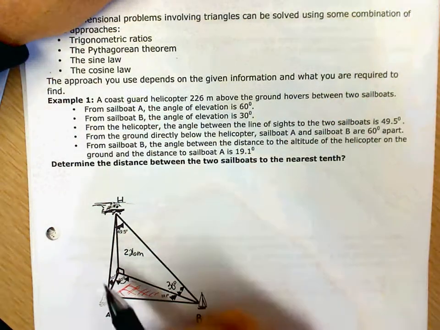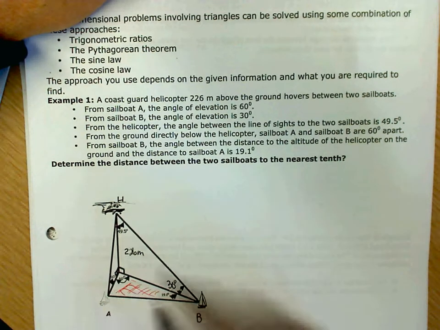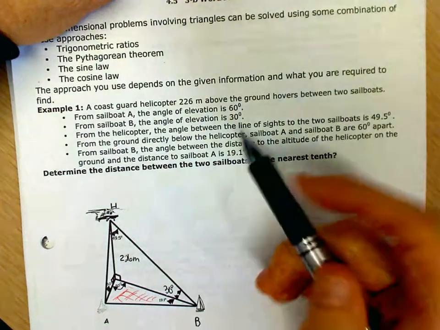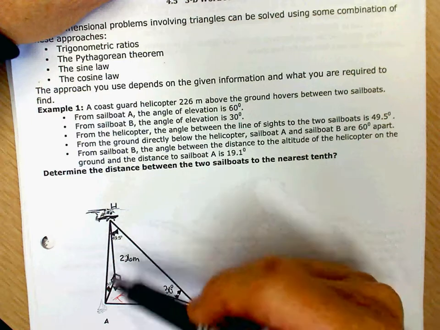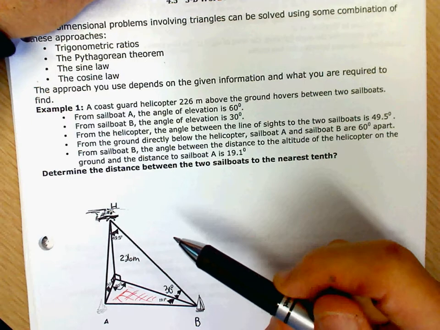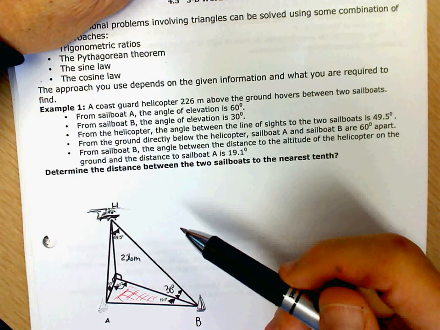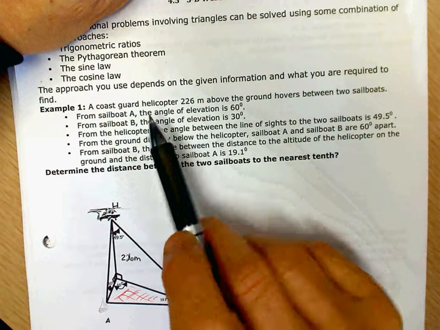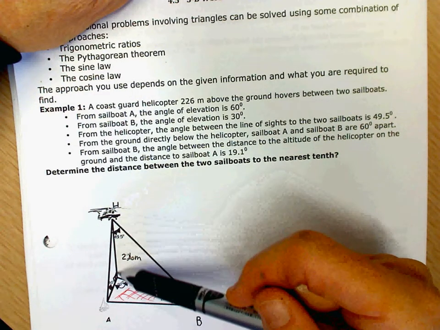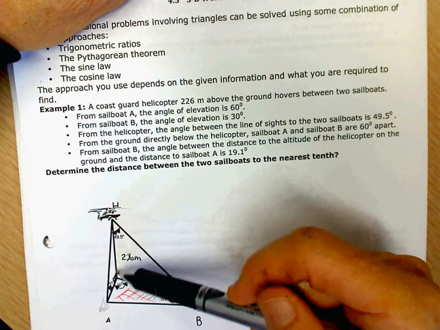And you know that this symbol means 90 degrees, right? Those squares mean 90 degrees. So let's look at this. This question actually gives you a lot of information you don't need, so we have to sift through that information. Okay. So a Coast Guard helicopter is 226 meters above the ground. So that's filled in for you, right? You could call that height or whatever you want to call that.